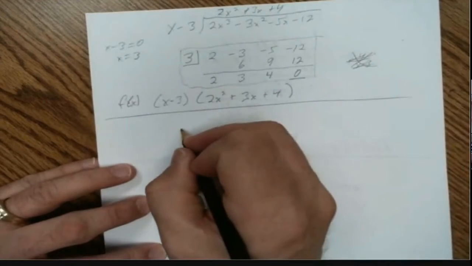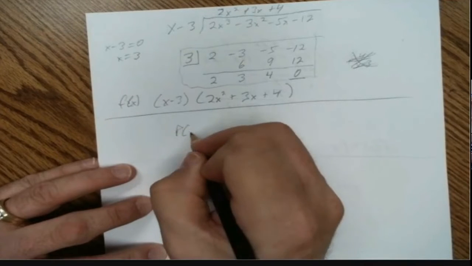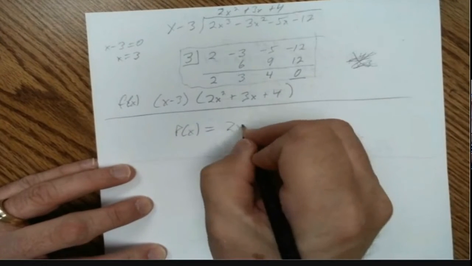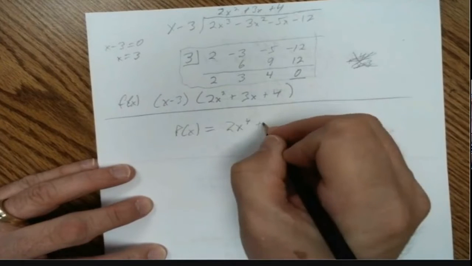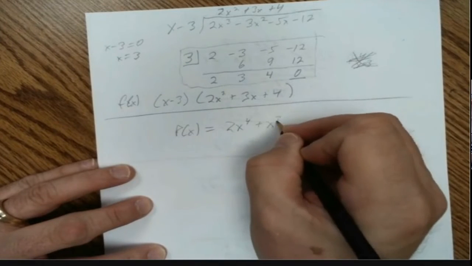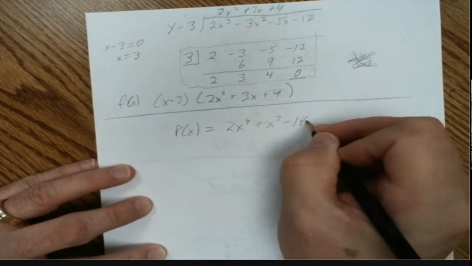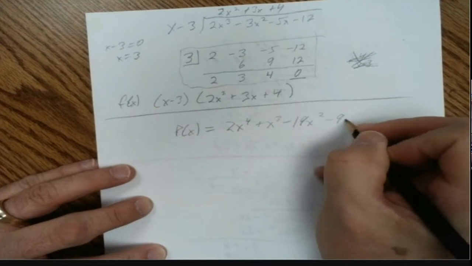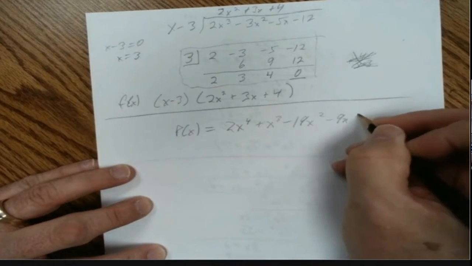So if I have, we're going to do p of x. This is an example, actually, from your textbook. 2x to the fourth plus x to the third minus 19x squared minus 9x plus 9.